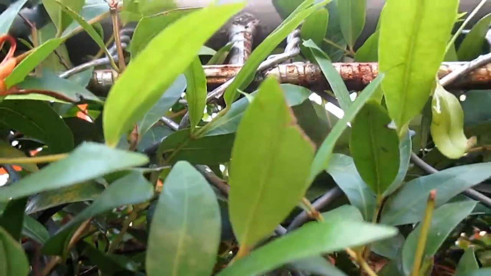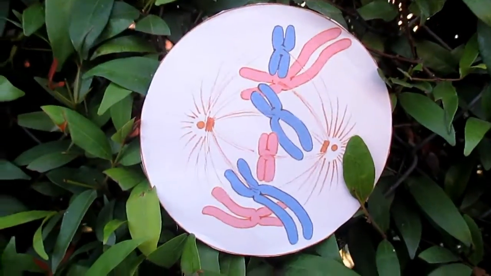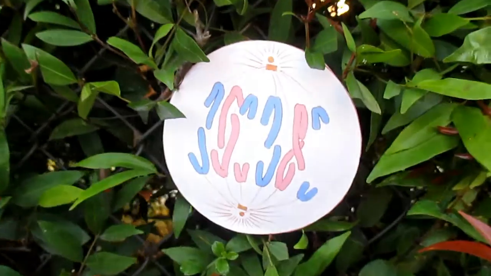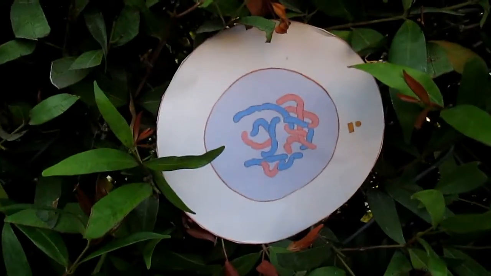Stages of mitosis. Stage 1. Prophase. Stage 2. Metaphase. Stage 3. Anaphase. Stage 4. Telophase. Stage 5. Interphase.